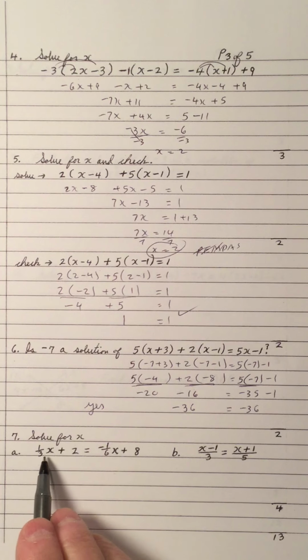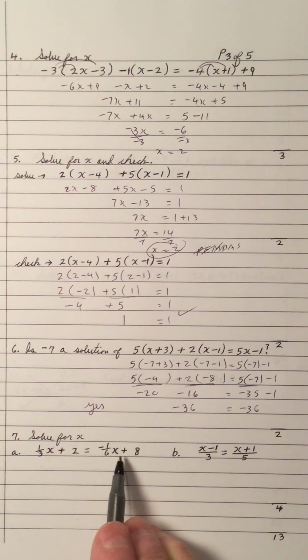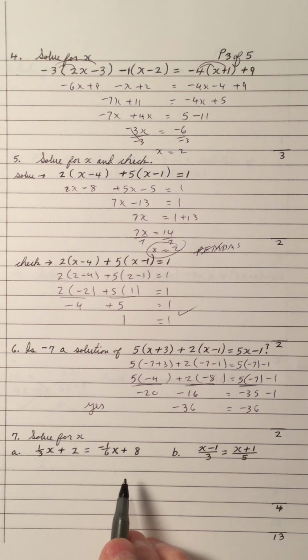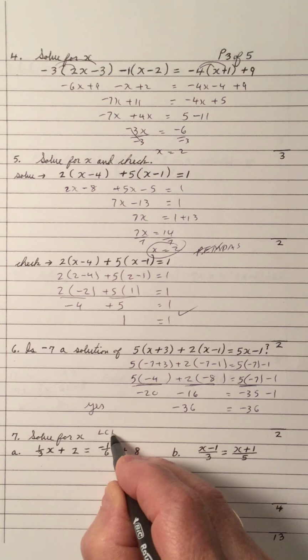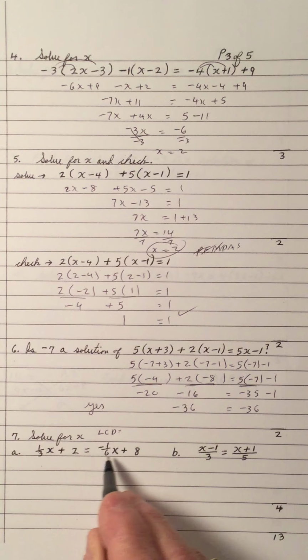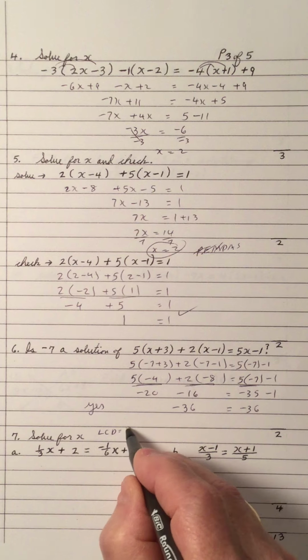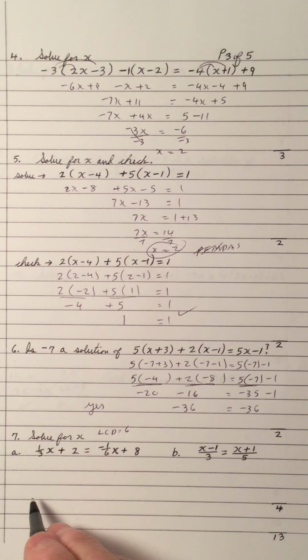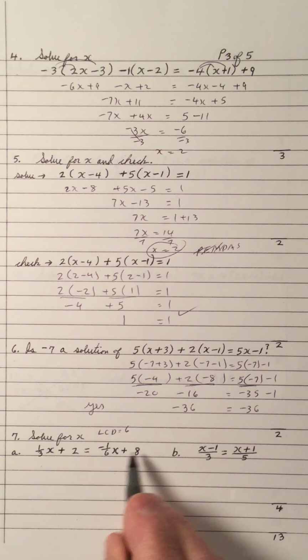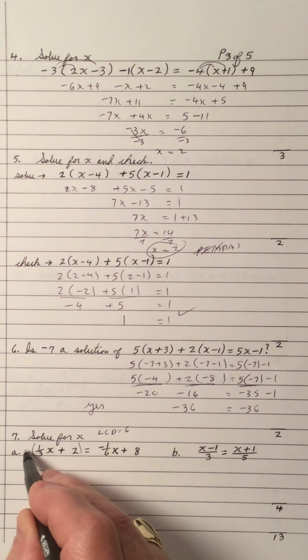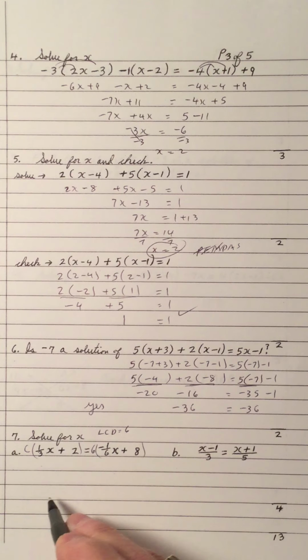Number 7, we have equations with fractions. Now, the best way I like to handle fractions, and you're going to do it later on when you do rational expressions, you're going to do it when you do calculus, the best way to handle, I find, is to find the LCD. The LCD of these fractions here, up to 2 of them, is a 6. 6 is the least common denominator. So what I do is I multiply both sides by 6. 6 times this side. 6 times this side.